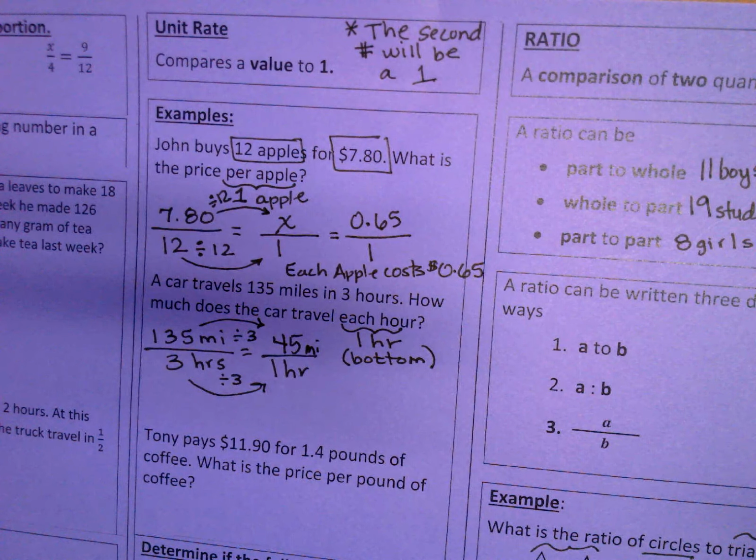Thank you. Okay, so if you know that a car travels 45 miles every time an hour passes by, well, what if I want to know, Roy, how much you're traveling in 2 hours? 90. Yeah, how'd you get that? How did he get 90? Multiply. Times what? 2. Very good. Now I can just do times 2. That gives me the 90.